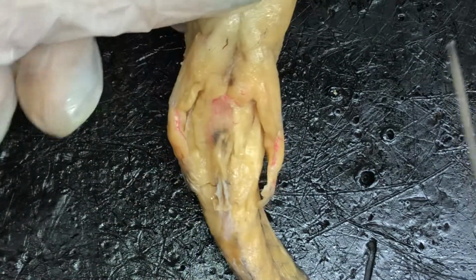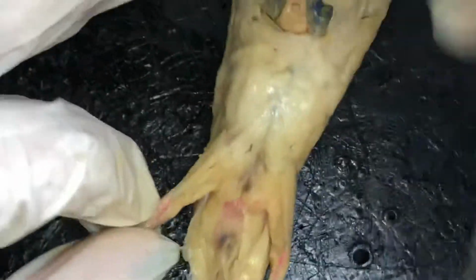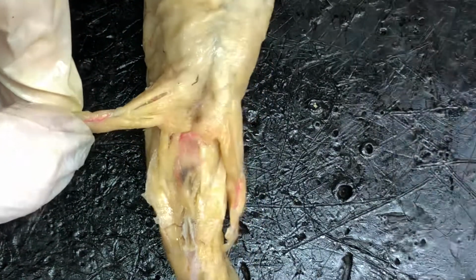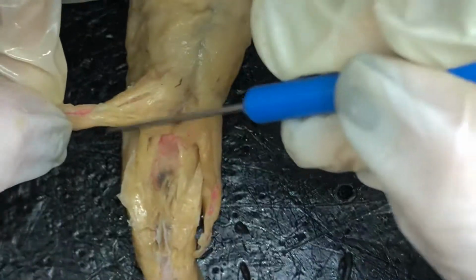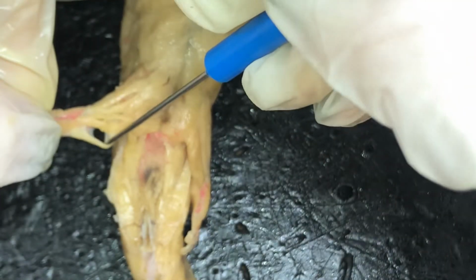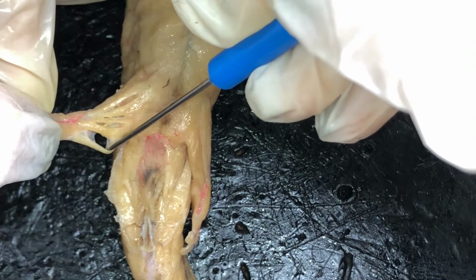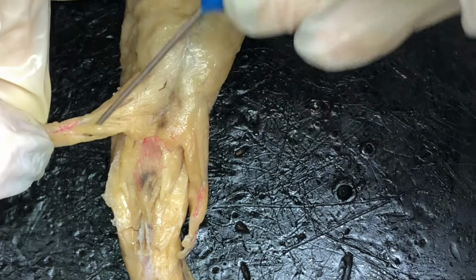So now we're going to move down to the hind leg. We're going to try and show you all these little tiny leg muscles. So the first one that we're going to show you is the ischioflexorius, which is this muscle right here being pushed out. Next to that is the puboischiotibialis.